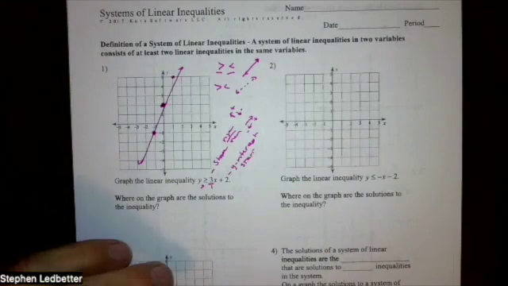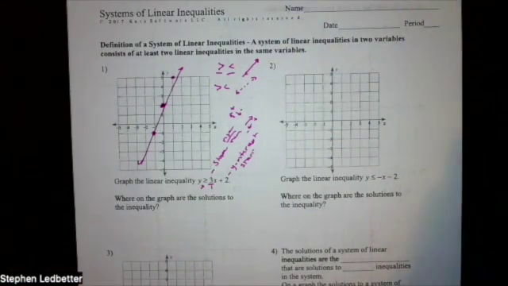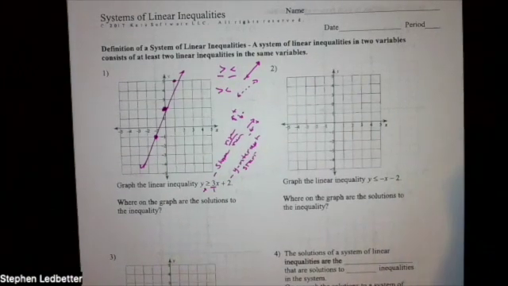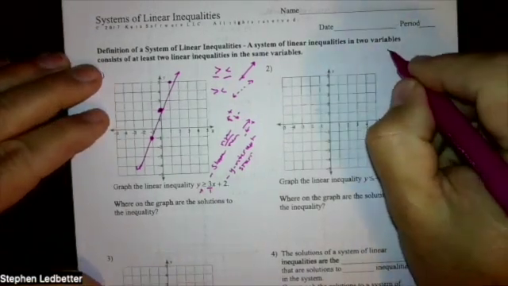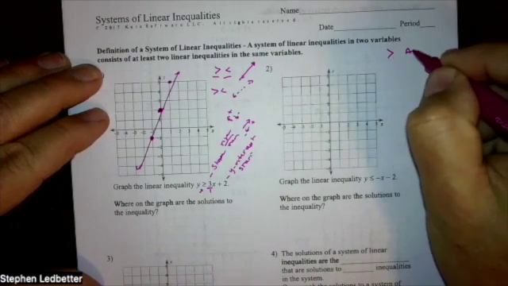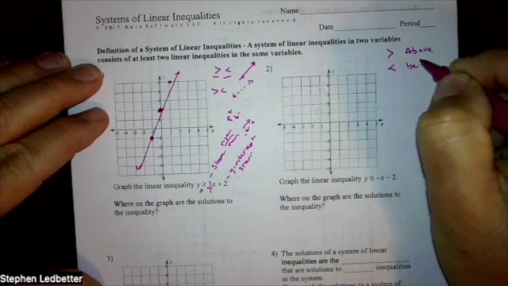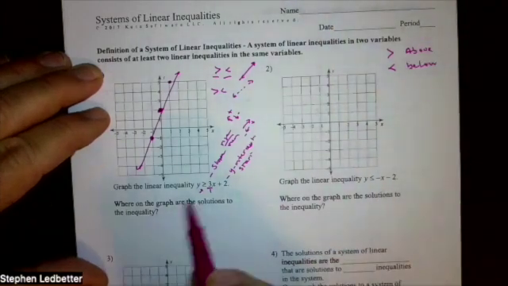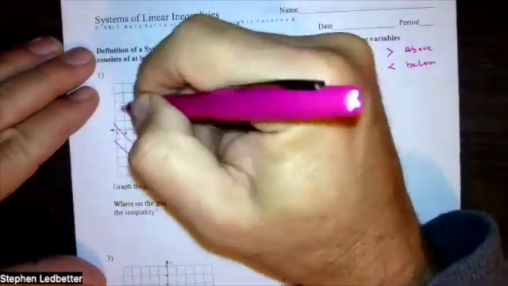All right, now you got to shade. Whenever you have an inequality, you have more than one answer. When it's an equal sign, you have one, but on an inequality, you have more than one. All right. And so now remember this: if it's a greater than sign, if it's like y is greater, we shade above the line. If it's a less than symbol, we shade below the line. This one is a greater than sign. See how y is greater? So we're going to shade above this line.